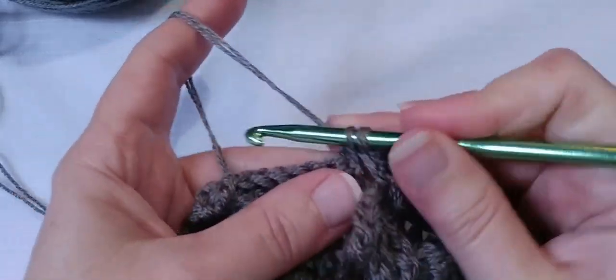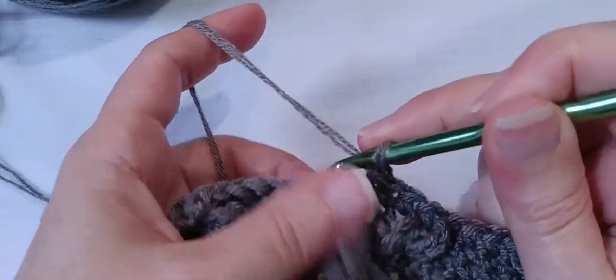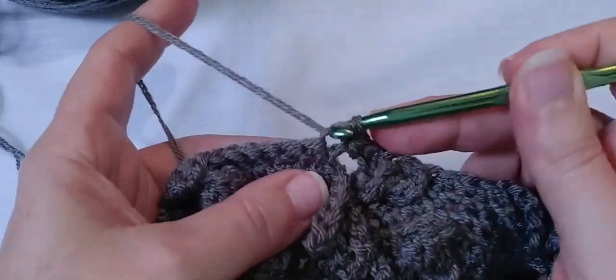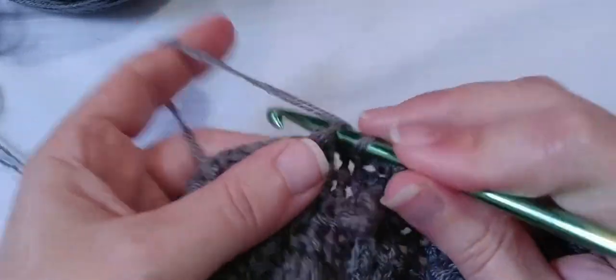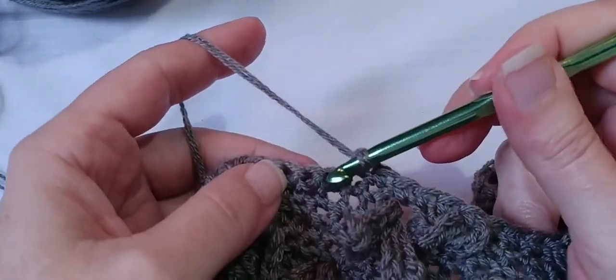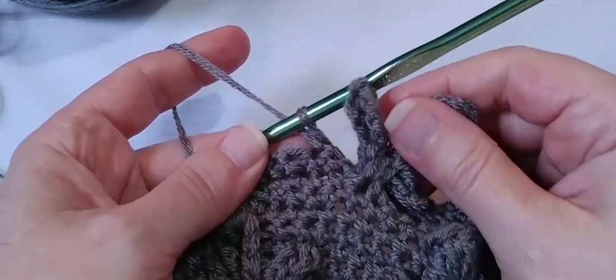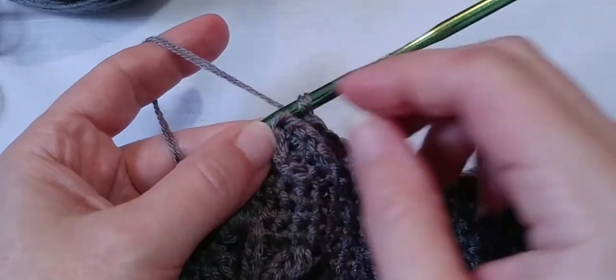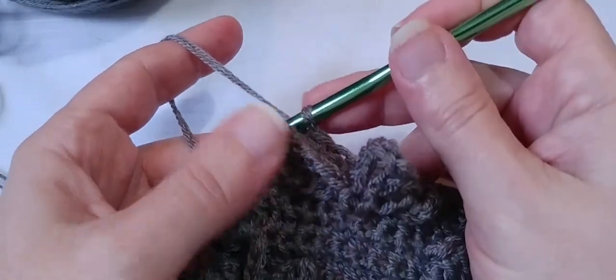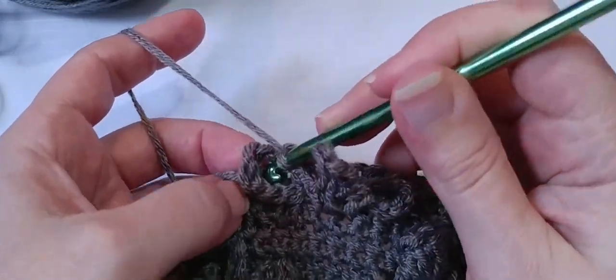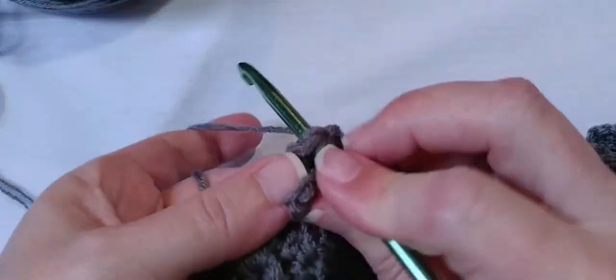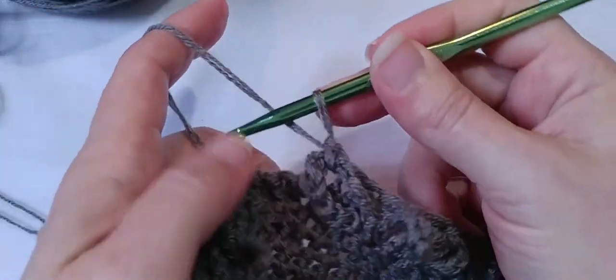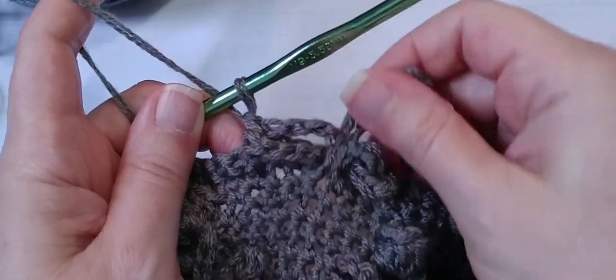2, 3, 4, 5, and now we're going to anchor that left loop down over the next single crochet. Okay. There we go.